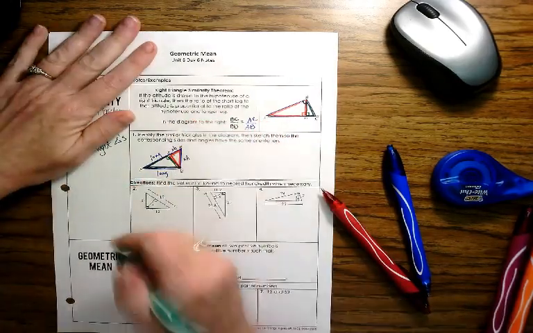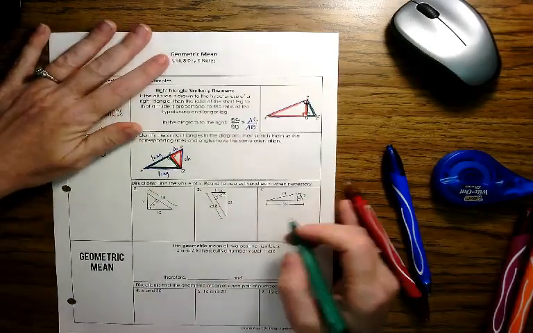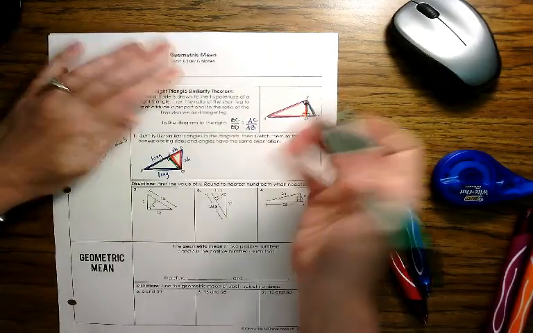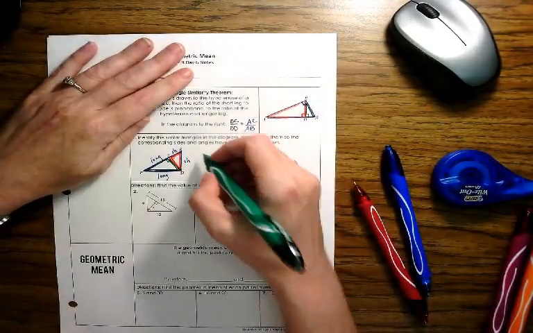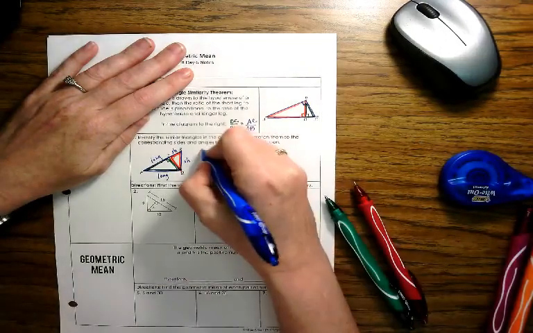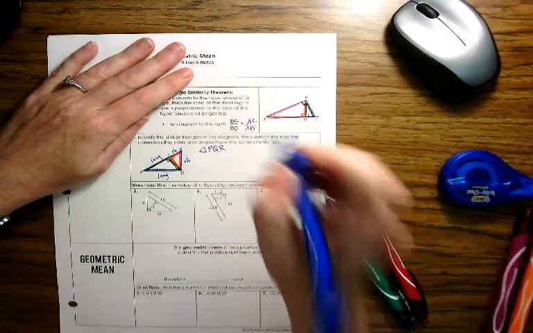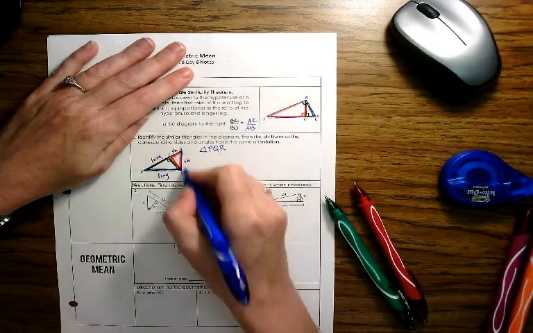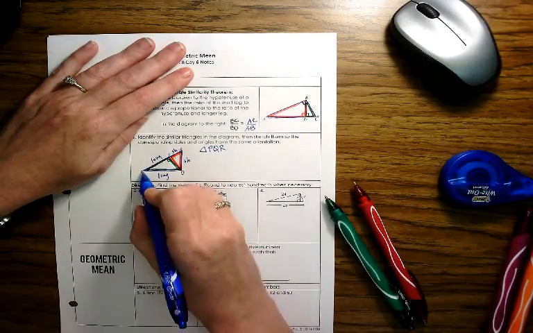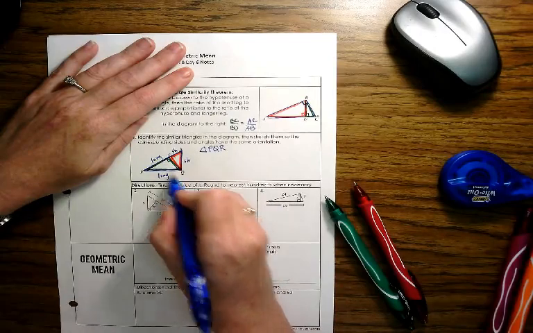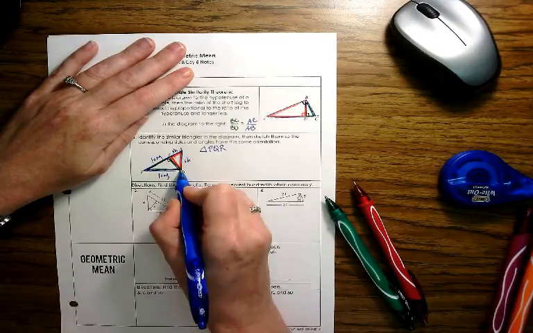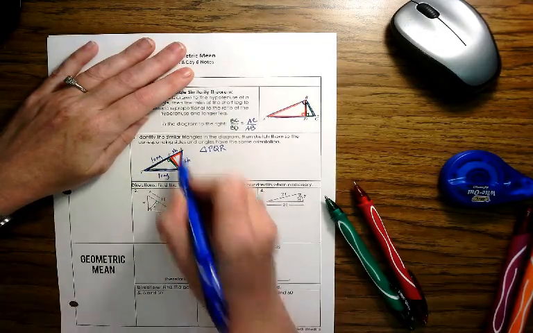And so having that set up, you can then identify the similar triangles. So let's start with the blue one. The blue one, I'm going to call him PQR. Let's just be in alphabetical order. So PQR. When I go from P to Q to R, I'm going down the long leg to the right angle and then up the short leg.